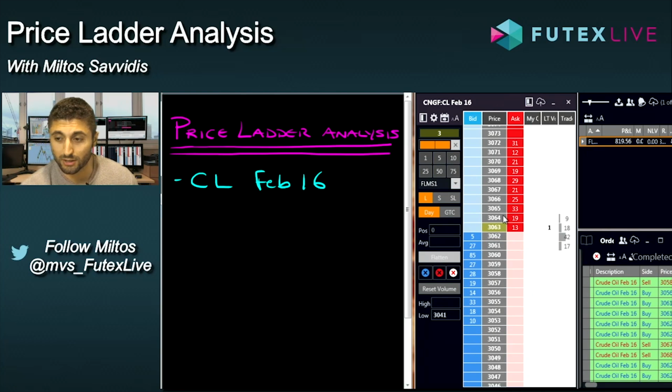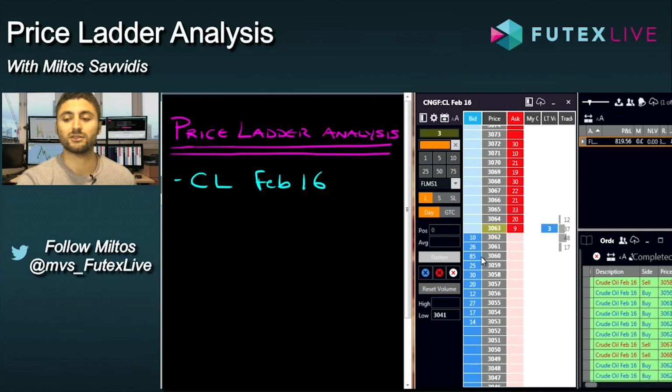Overall size in the book seems fairly liquid. You can see an 80 lot just sitting there at 60s, a 26 lot here, 30 lot, 30 lot. Overall average liquidity is probably between 25 and 30 lots. We've got just a slightly bigger bid there sitting at 60s. We'll see how that manifests. We're trying to make our way up to the 66, 67 region now.